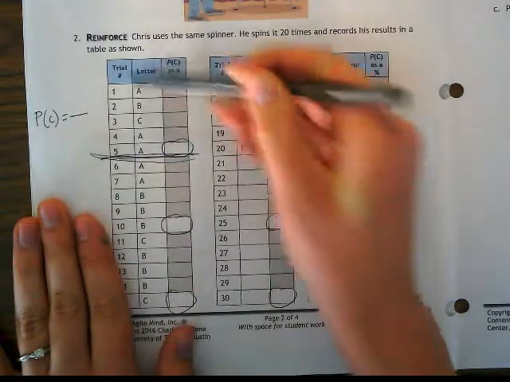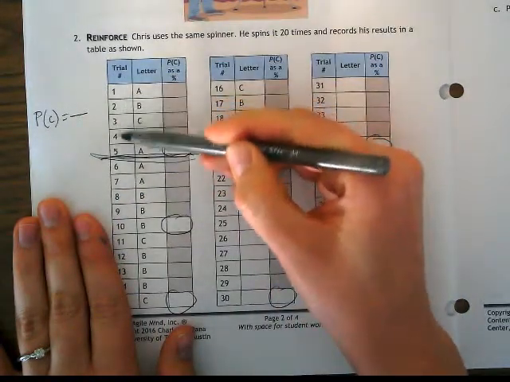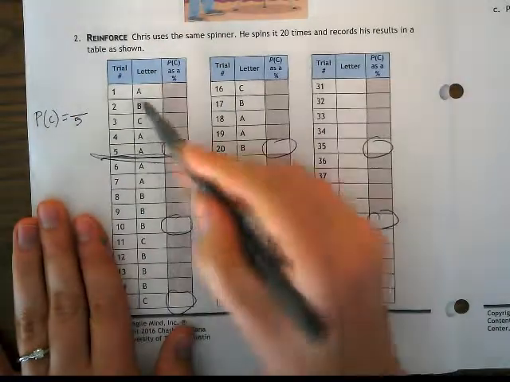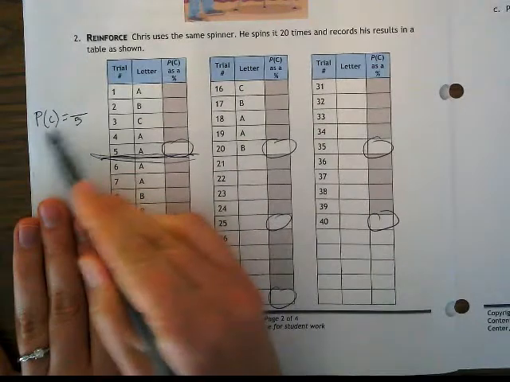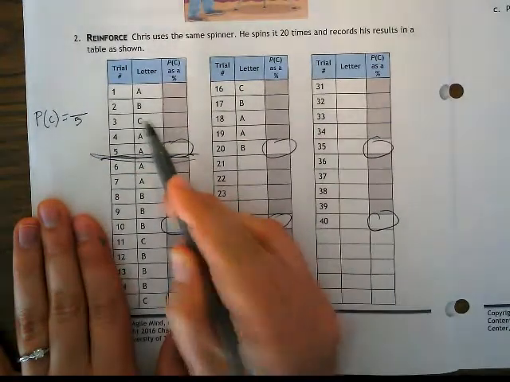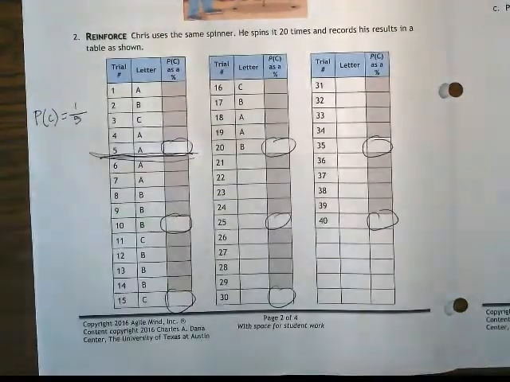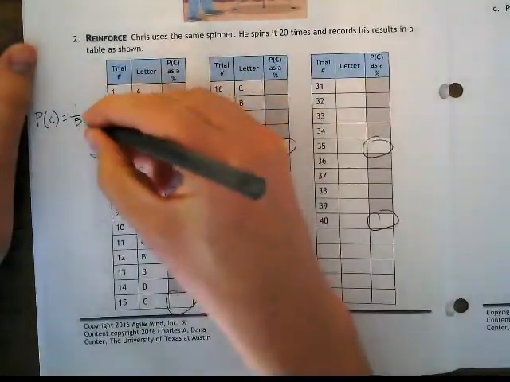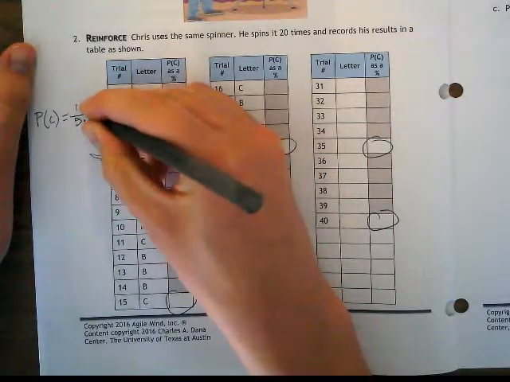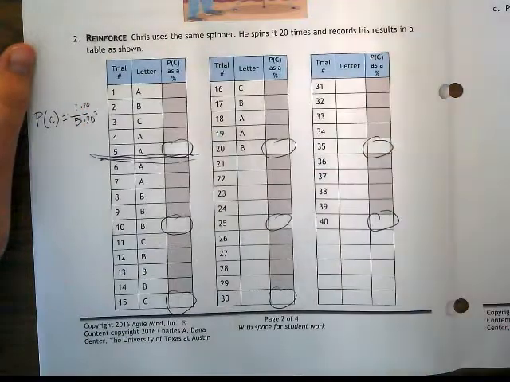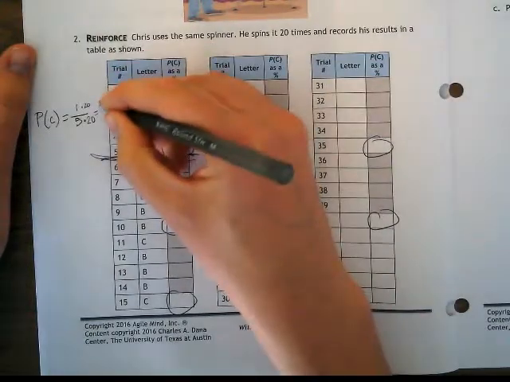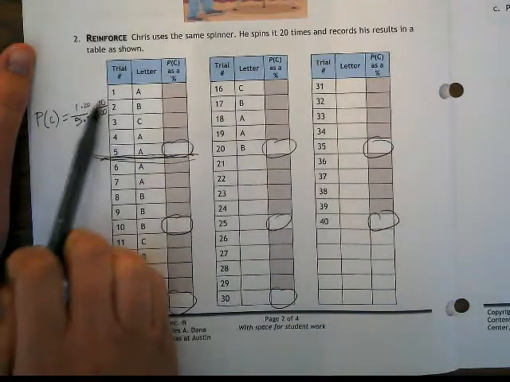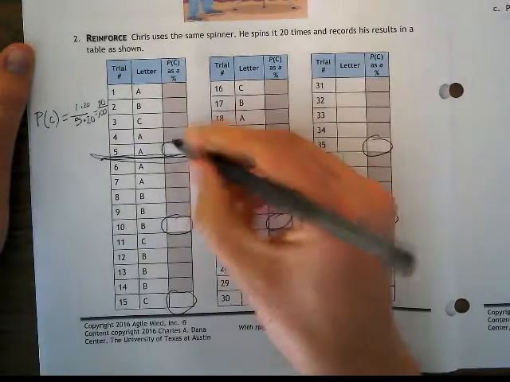The denominator is how many trials. 1, 2, 3, 4, 5 trials. So that's my denominator. The numerator is going to be how many times do we land on a C? Just one time. Now to turn this fraction into a percent, I want the denominator to be 100. So I'm going to multiply the top and the bottom by 20. Get 20 over 100. So that means the percent is 20%.